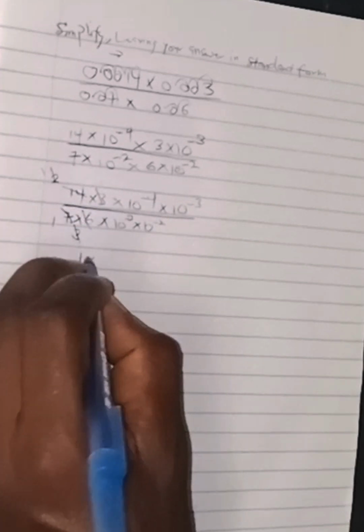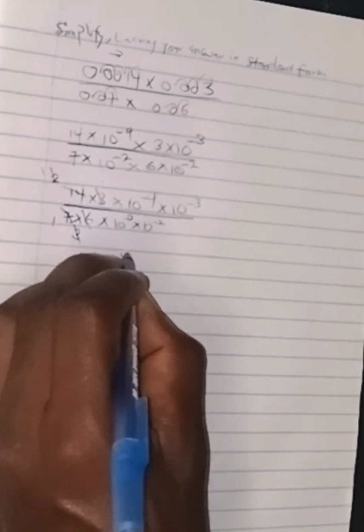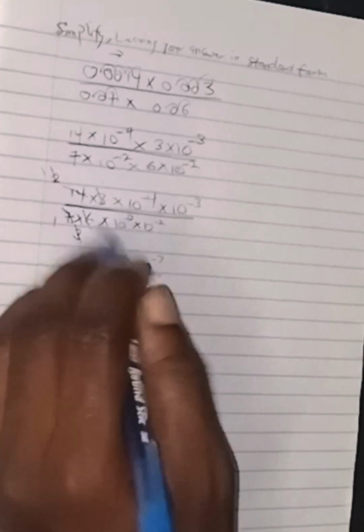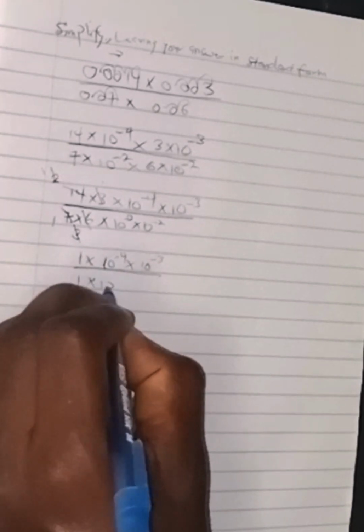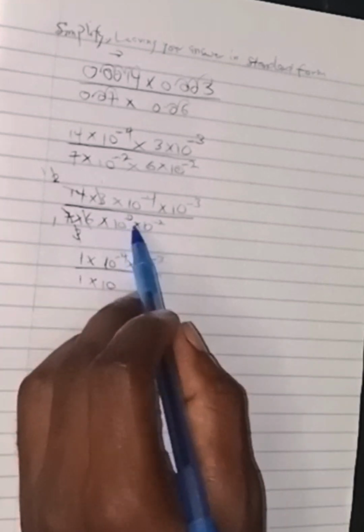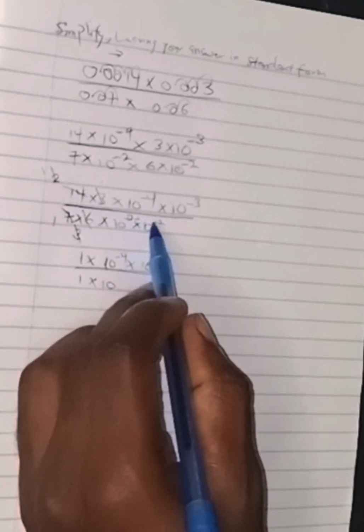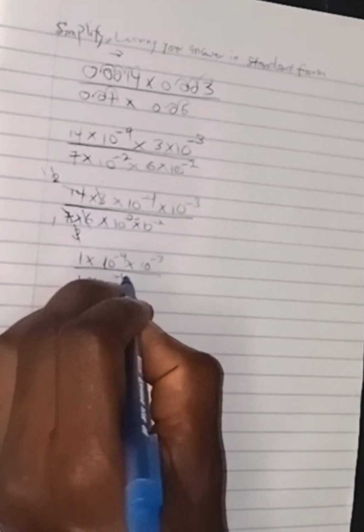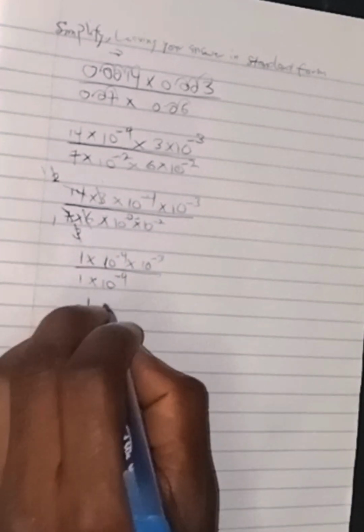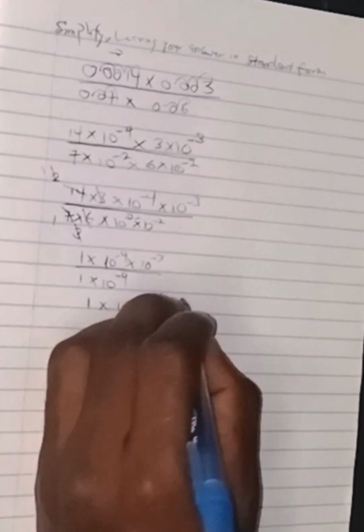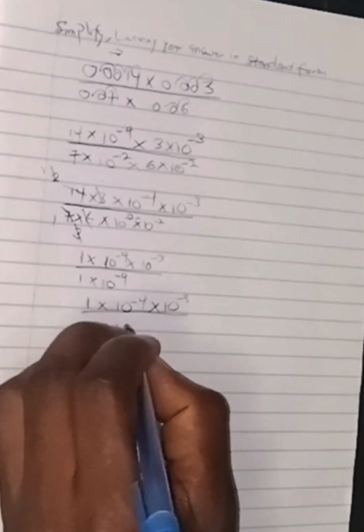So we have 1 times 10 power negative 4 times 10 power negative 3 over the same one. We can choose to write or not. 1 times 10 power negative 2 plus negative 2. That will give us negative 4. 10 power negative 2 times 10 power negative 2 is 10 power negative 4. Now we have 1 times 10 power negative 4 times 10 power negative 3 over the one, we can choose to leave it, 10 power negative 4.